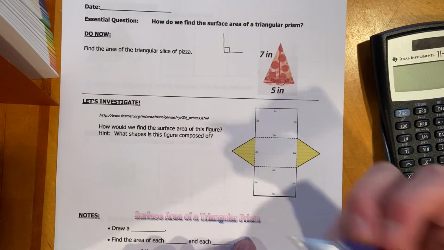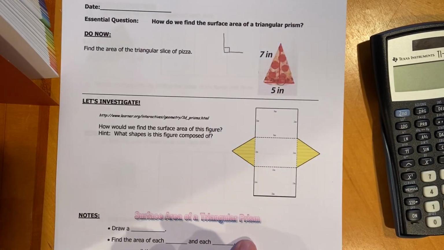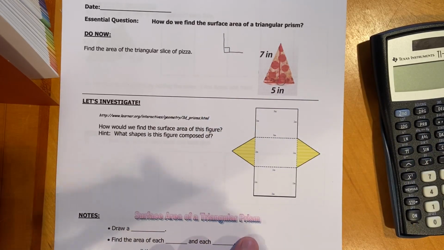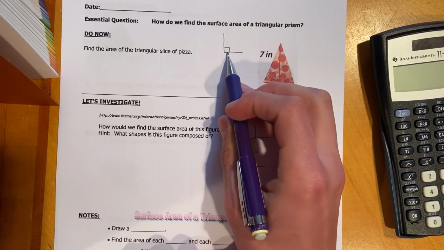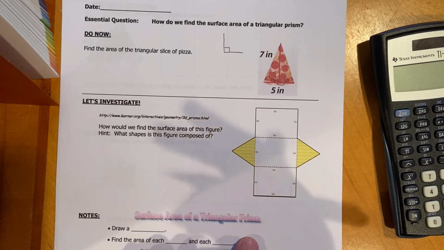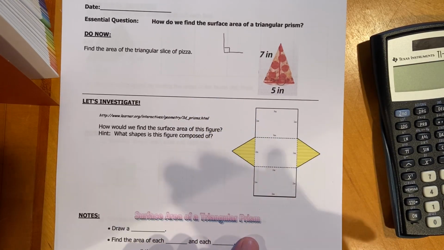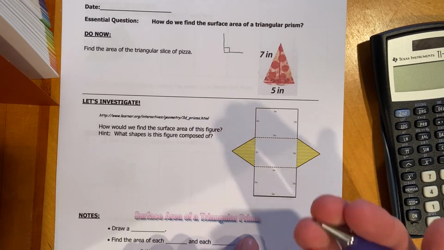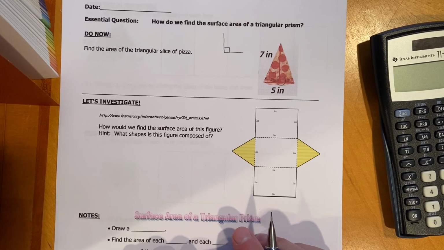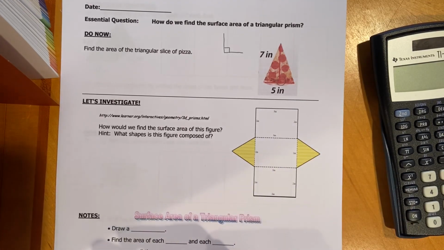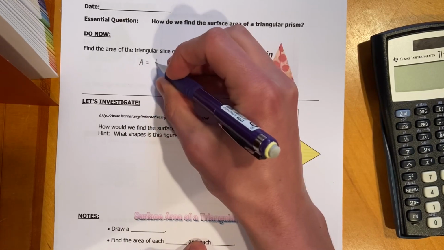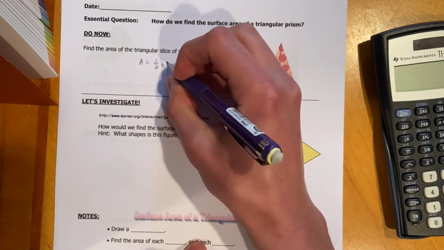I'm going to be pointing out where the right angle is located because the two lines or two dimensions that form a right angle in a triangle are always going to be the two dimensions that we need to find its area, the base and the height. Those are the two dimensions we need to find the area of a triangle. So I'm going to be referencing that throughout this video. The formula for area of a triangle is 1/2 base times height.